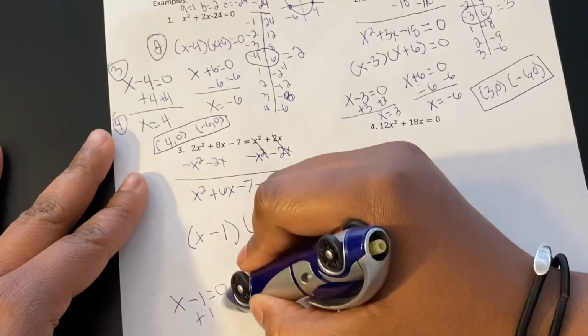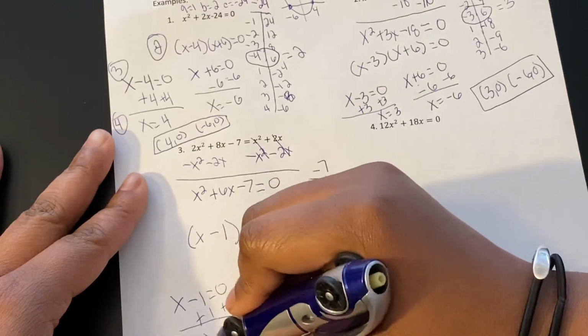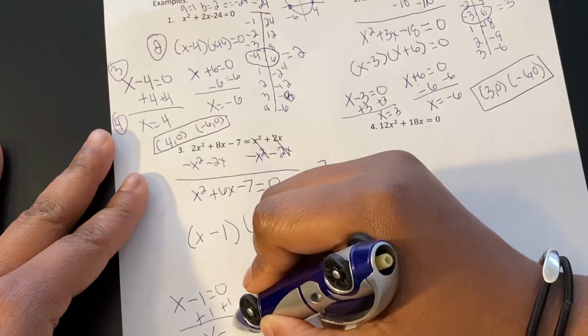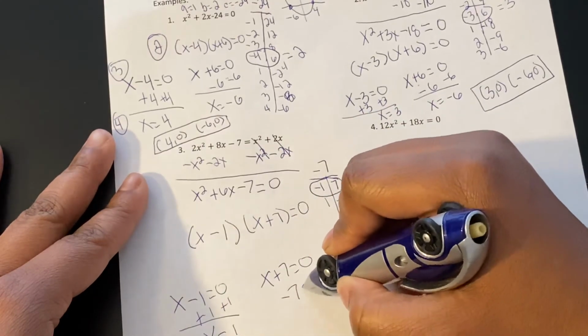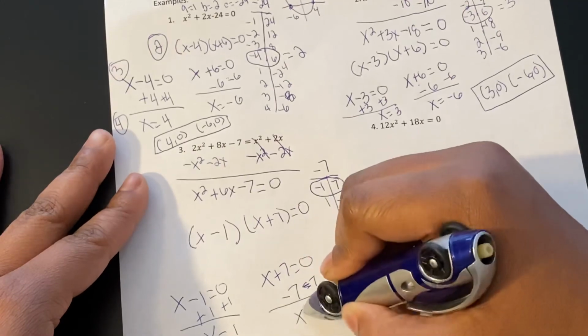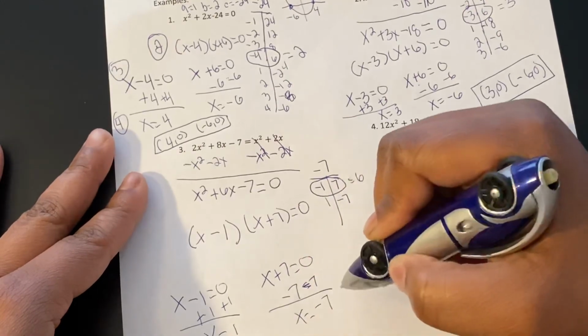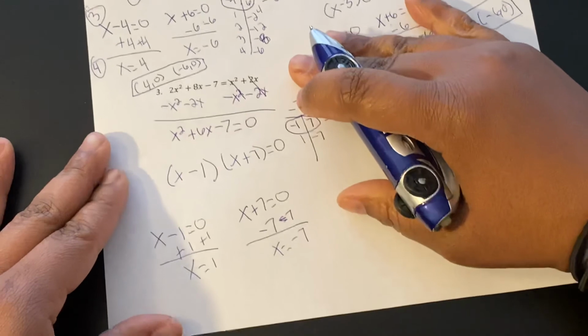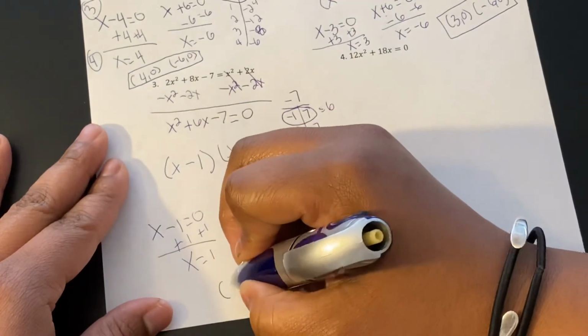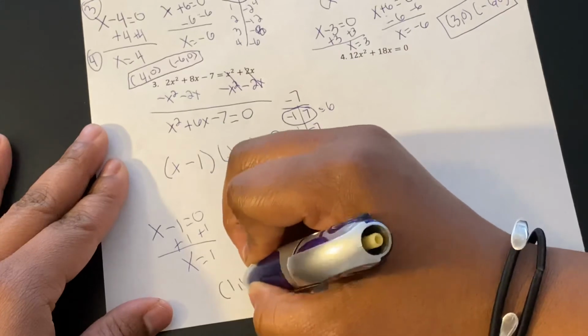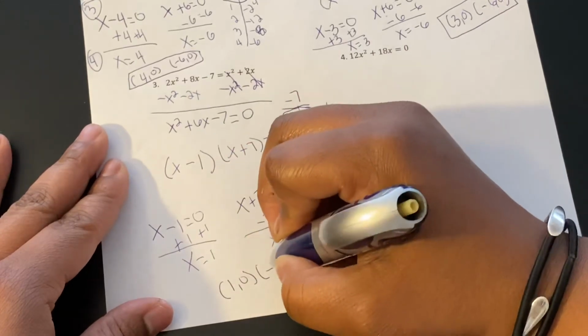Add 1 on both sides. I get x equals 1. Subtract 7 on both sides. I get x equals -7. Therefore, my answers, my solutions, are the point (1, 0) and the point (-7, 0).